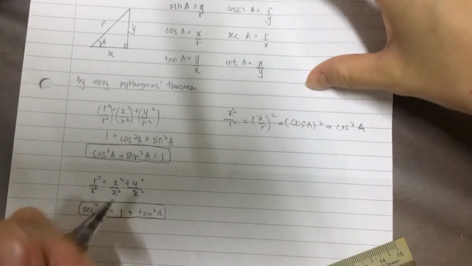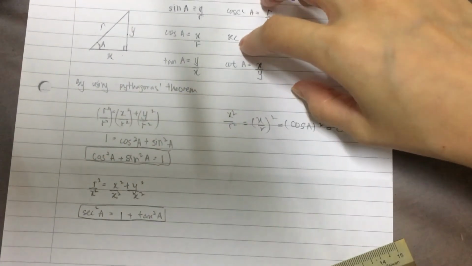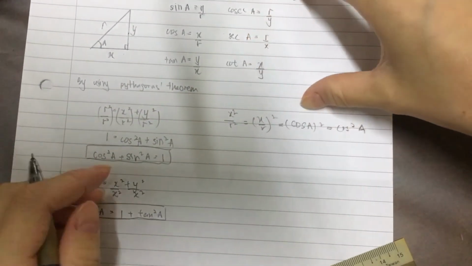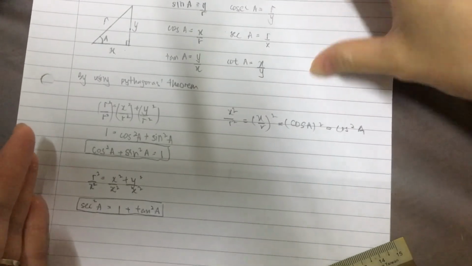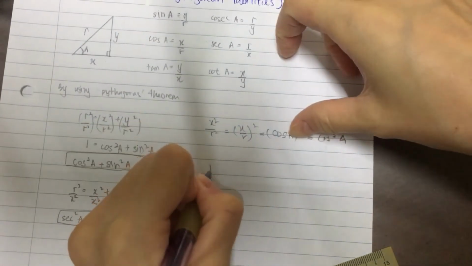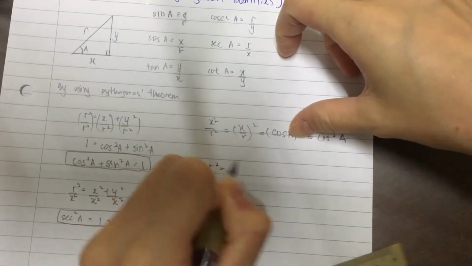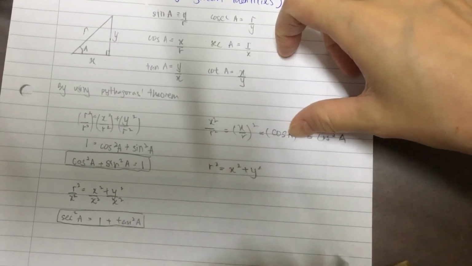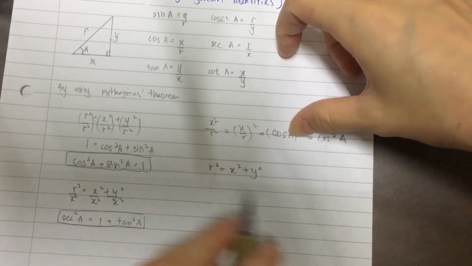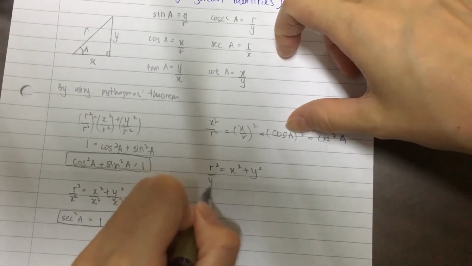So from the same Pythagoras Theorem, we develop the third basic identity, starting from r squared equal to x squared plus y squared. Each term we divide by y squared.